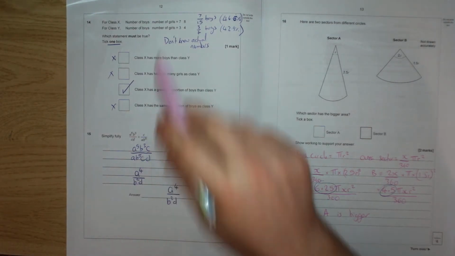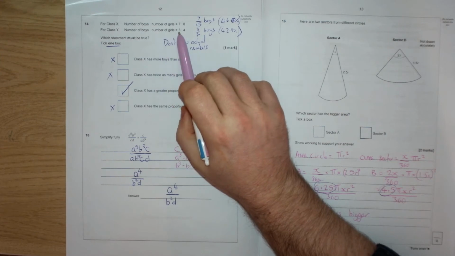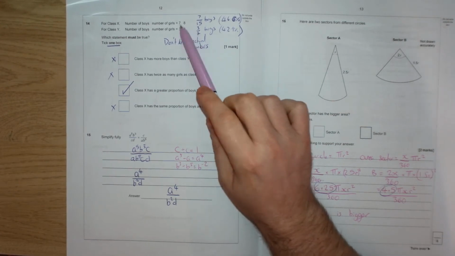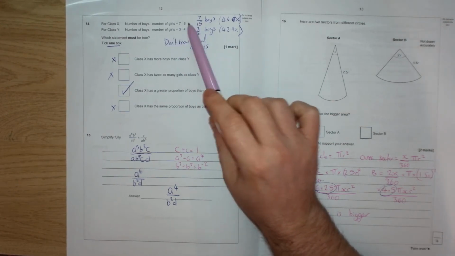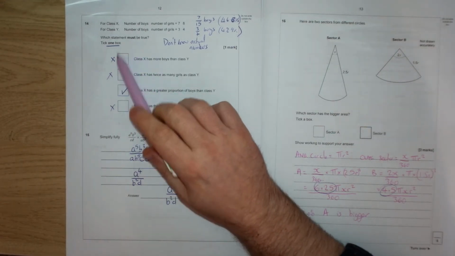Number of boys to the number of girls is 7 to 8. For class Y, number of boys, number of girls, 3 to 4. First of all, it's important to realise it doesn't tell you the actual numbers, it just tells you the proportion, the relationship between how many of one to how many of the other. So these first two statements can't be true.